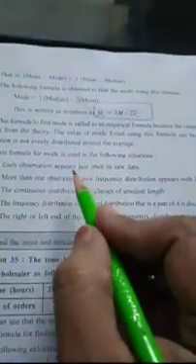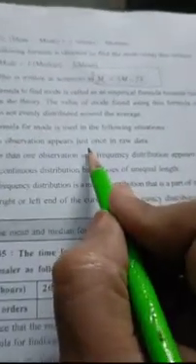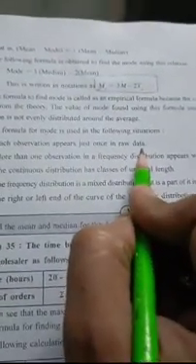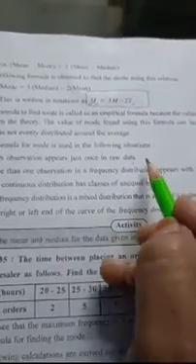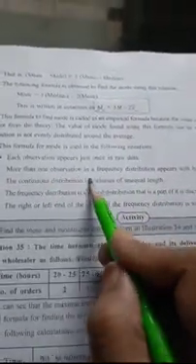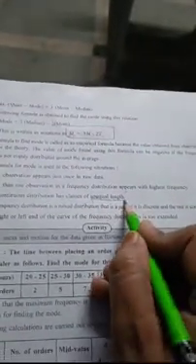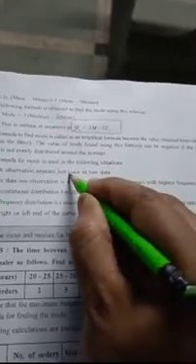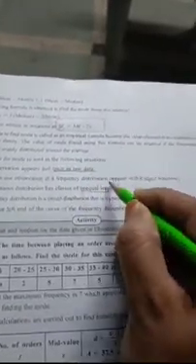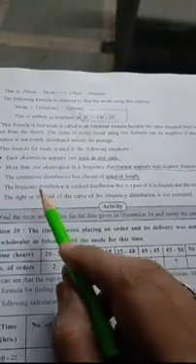Now this formula for mode is used in the following situations. When each observation appeared just once in raw data, no repeated numbers are given, at that time we have to use this. When more than one observation in a frequency distribution appears with the highest frequency. Then when a continuous distribution has classes of unequal class length, we can use this.